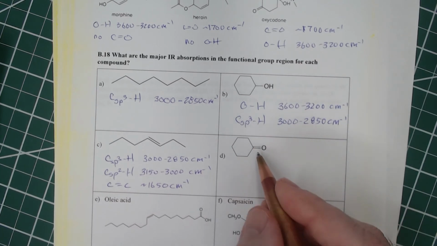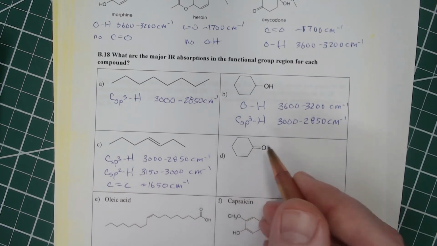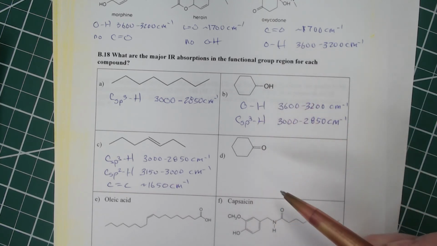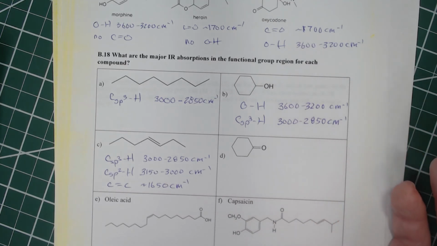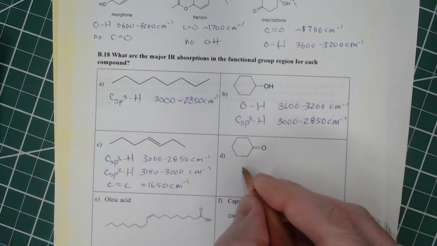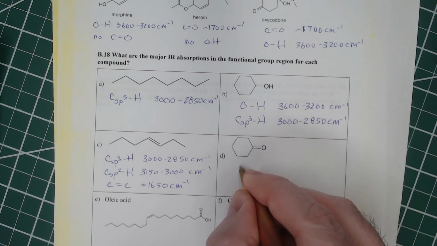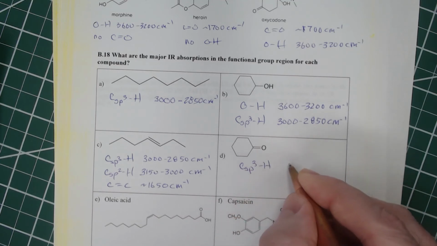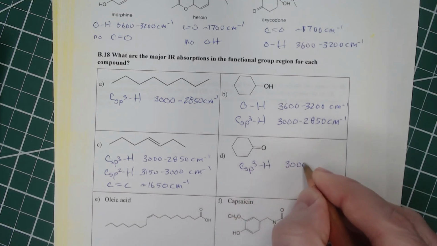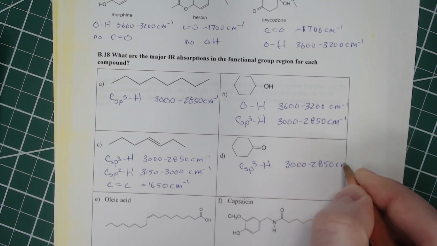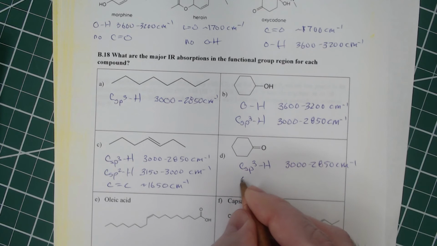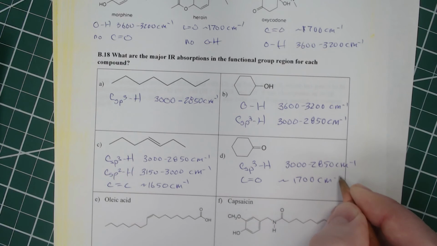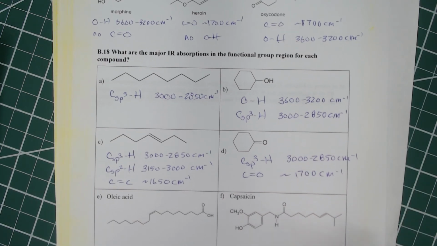All right, here we've got cyclohexanone, and there is an experiment where we take cyclohexanol and convert it into cyclohexanone, which we do in lab, and IR is one of the ways we determine if we've done that experiment correctly. So here again, it is going to have the sp3 hybridized carbon, and it'll be 3,000 to 2,850. And then that carbonyl should be very distinctive at about 1,700 reciprocal centimeters. It should be pretty strong.